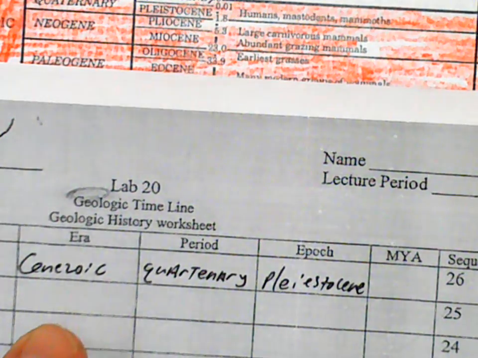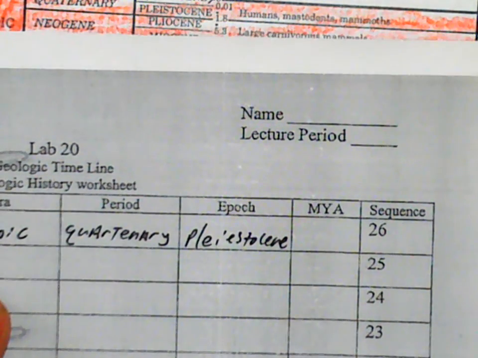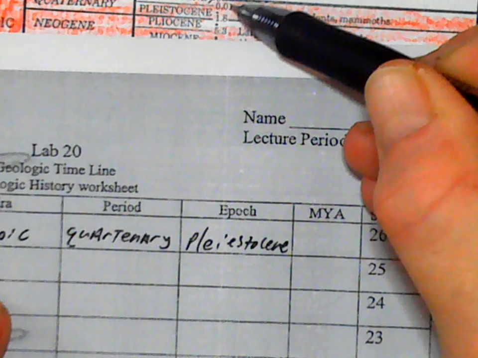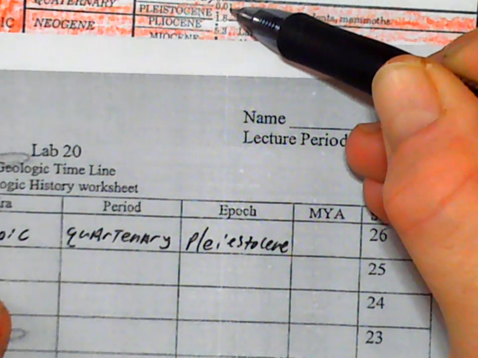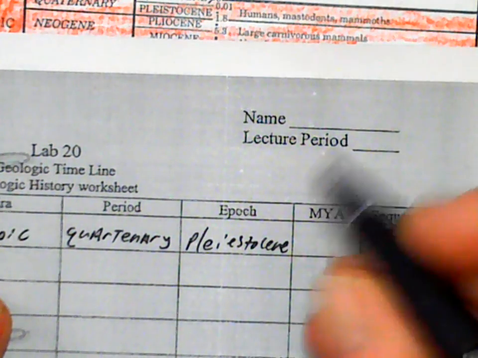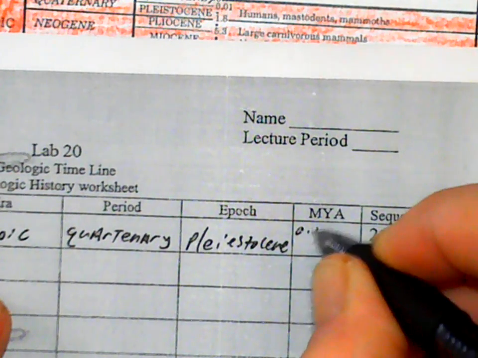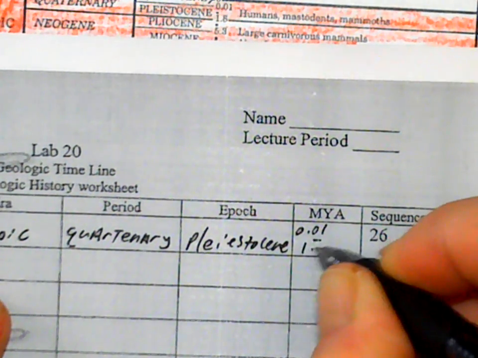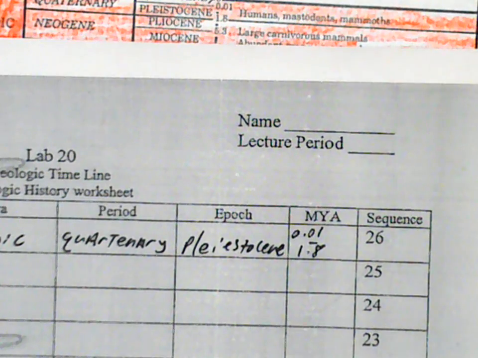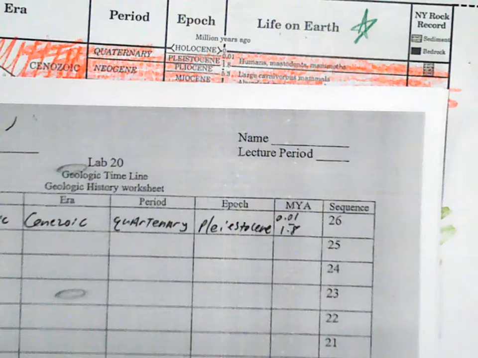Now, how do I do the MYA? Well, I'm not worried about an exact. As you see, the Pleistocene was 0.01 to 1.8. So that's what you could put in. 0.01, 1.8. Okay? Let me just zoom out and show you how I got that information one more time.